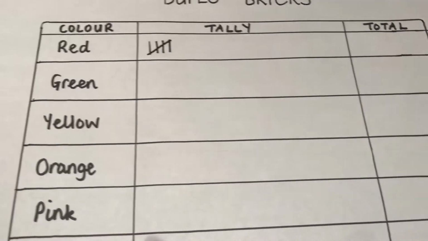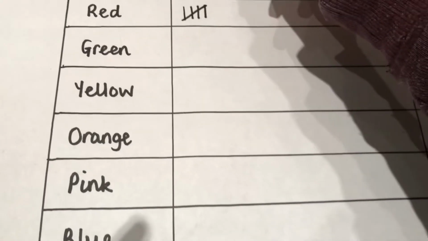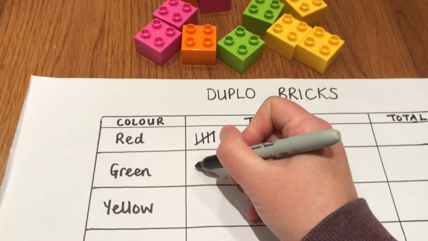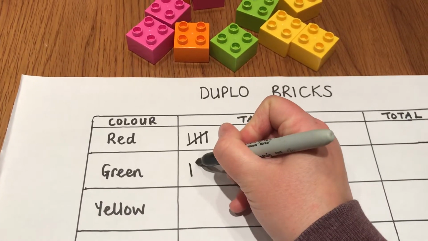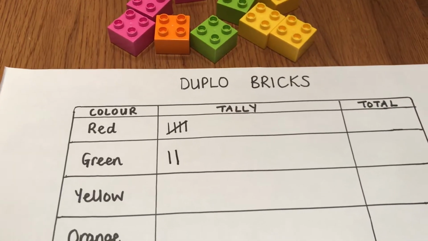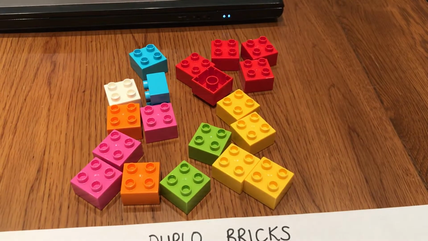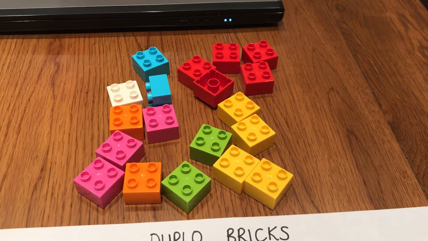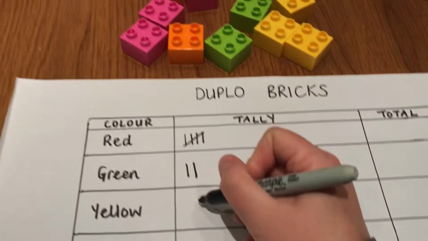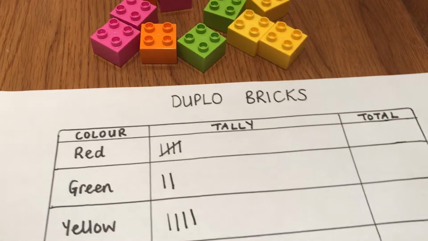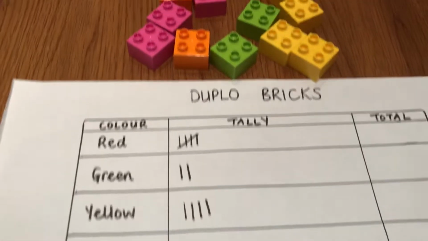Okay, so let's have a look at the green. So I've got 1, 2 green. So let's draw that into my tally. 1, 2. Fabulous. What colour's next? Yellow. How many yellow blocks do I have? That's right, 4. Here I go. 1, 2, 3, 4. Next, orange.